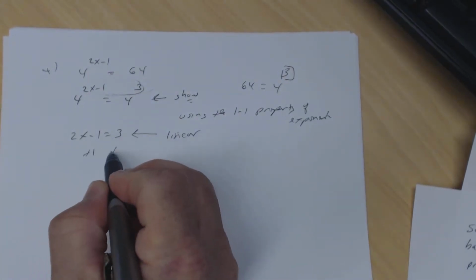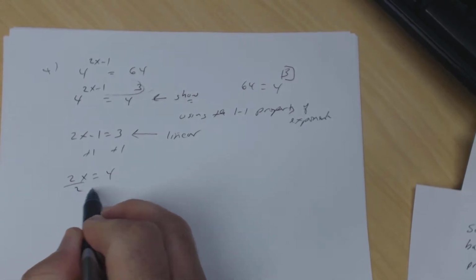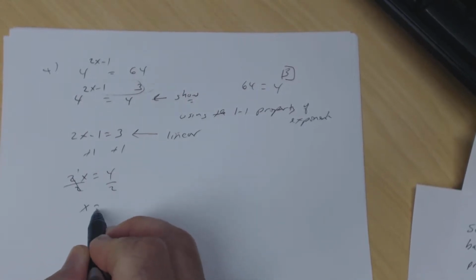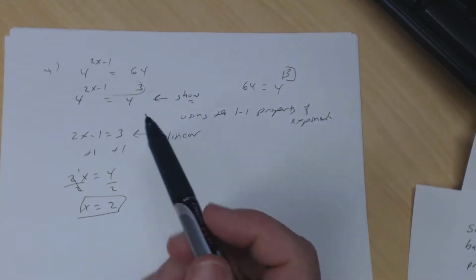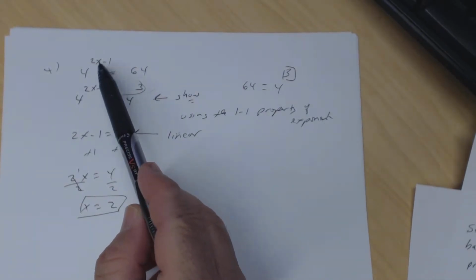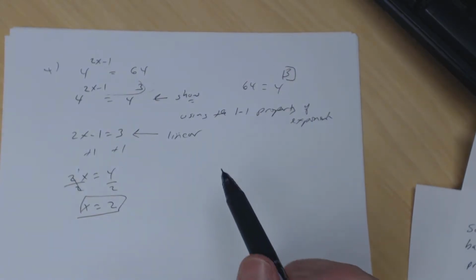Then you just solve this linear equation. So you're going to add 1 to both sides. You get 2x equals 4. Divide both sides by 2, and you get x to be 2. And so there's your answer. Your solution is 2. And you can check. 2 times 2 is 4. 4 minus 1 is 3. 4 cubed is 64. All right.